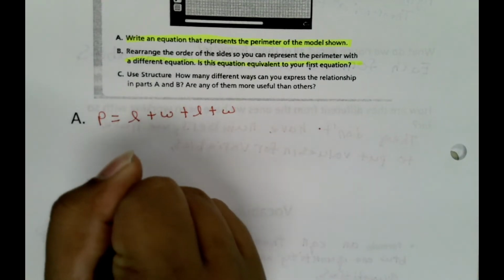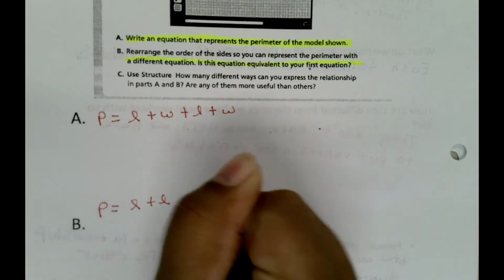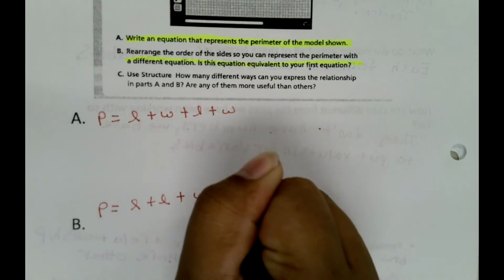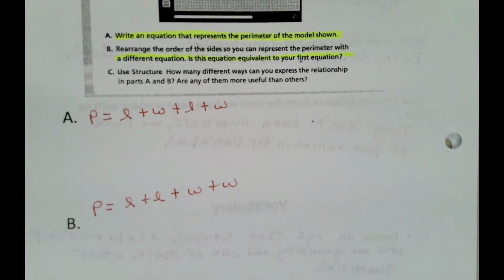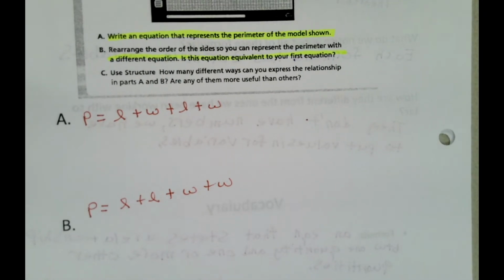So if I chose to write it as P equals W plus length, the same. Or what about P equals W plus L plus W plus L? All of that still the same.